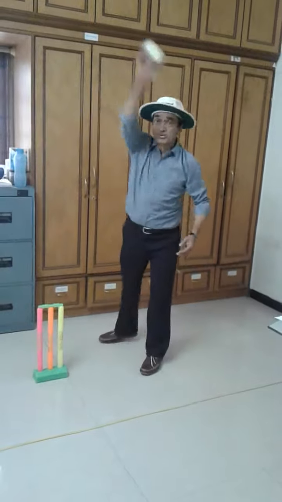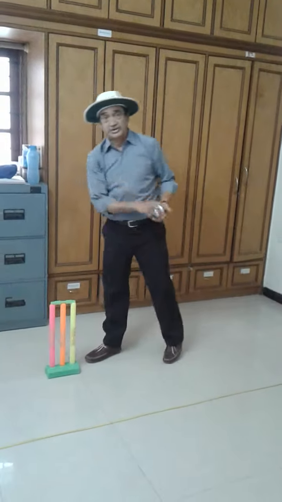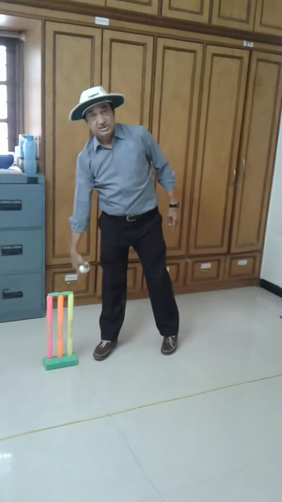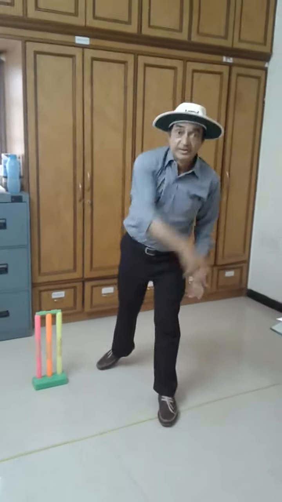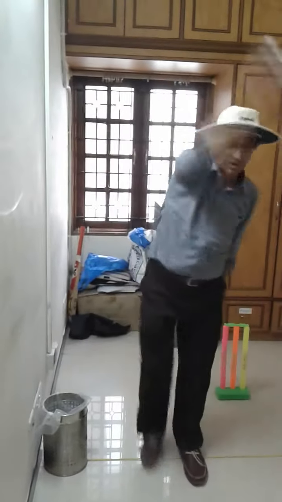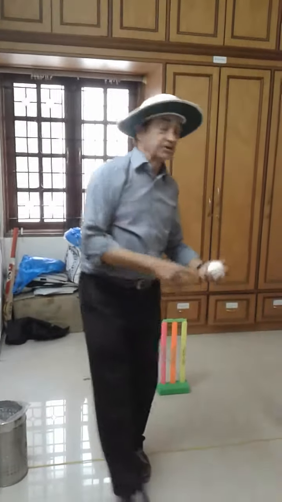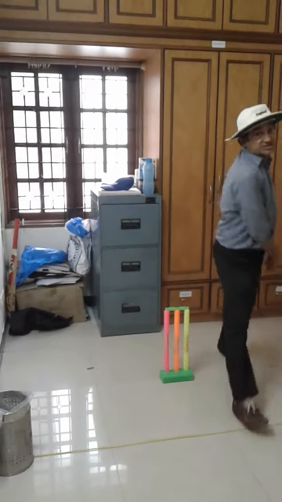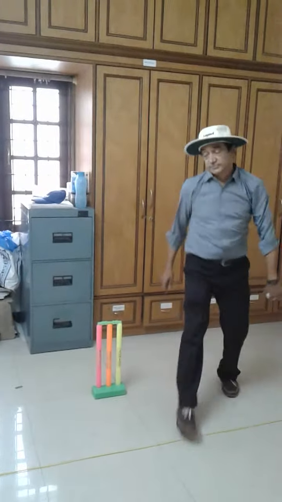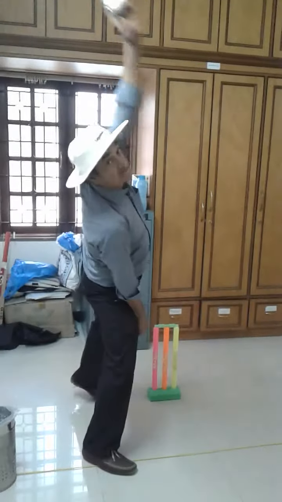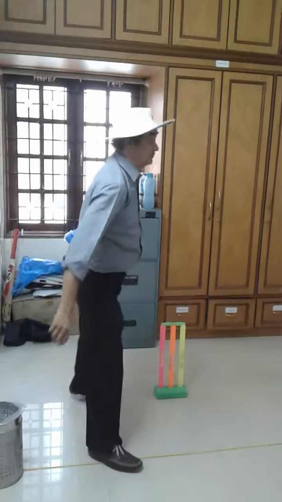So this clears all the myths about over the wicket bowling and round the wicket bowling. Let me repeat, if the bowling arm is nearest to the stumps, then it is over the wicket. If the bowling arm is farthest away from the wicket, it is round the wicket. Then for a left arm bowler, this is round the wicket bowling, and for a left arm bowler, this is over the wicket bowling.